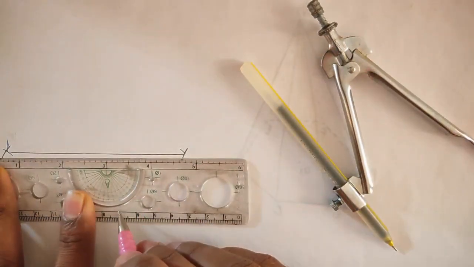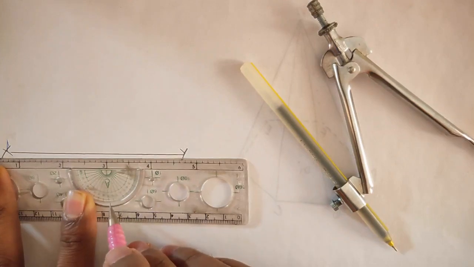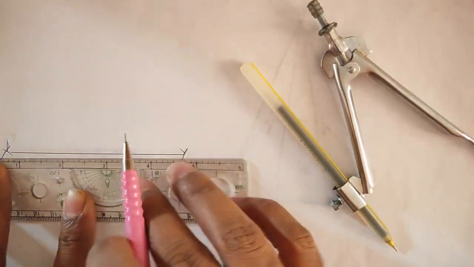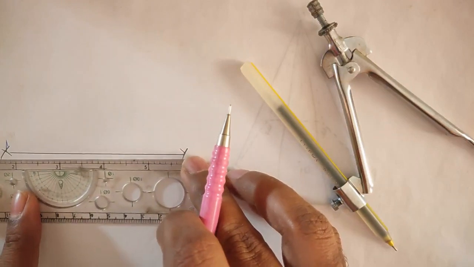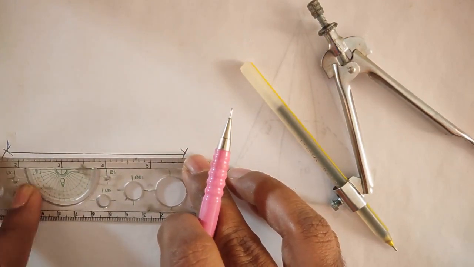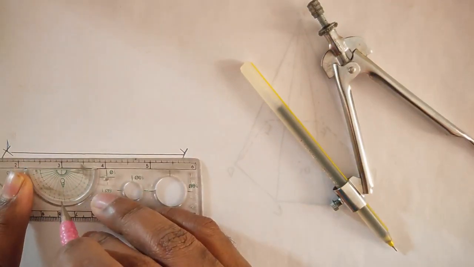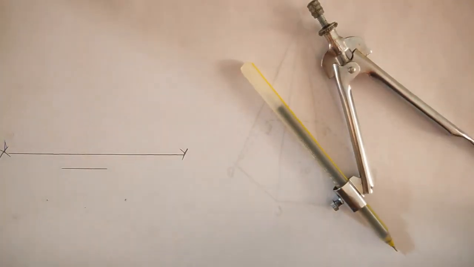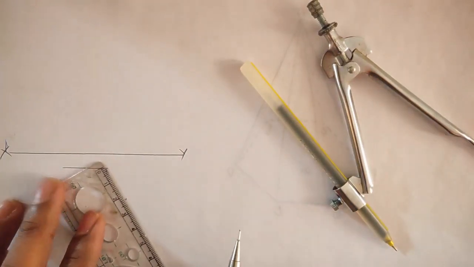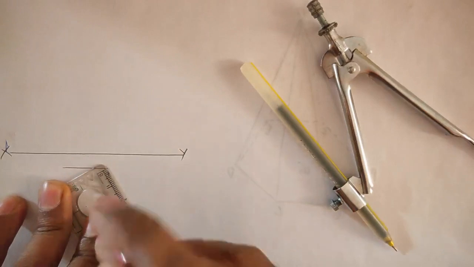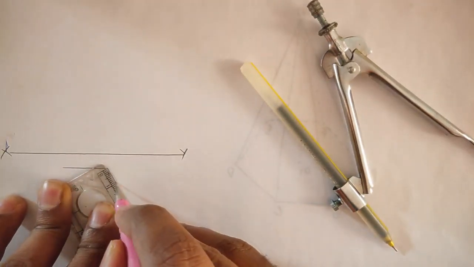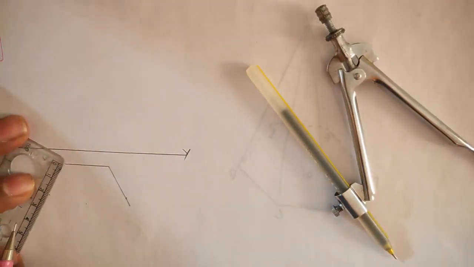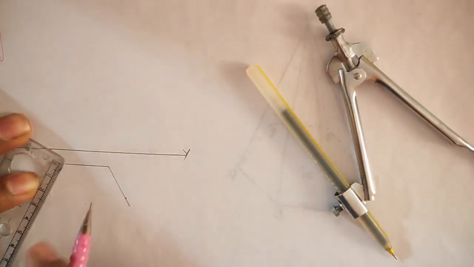So around here at 120, and around here 25 mm.